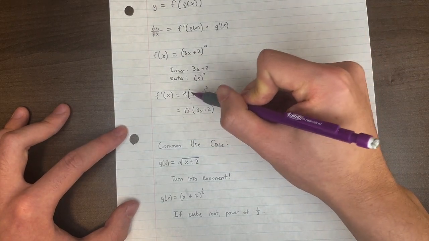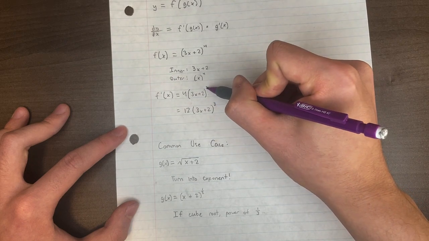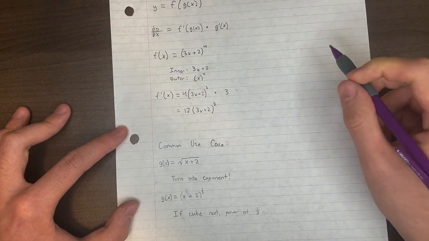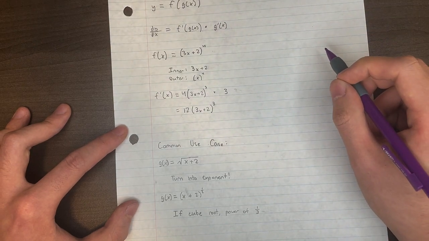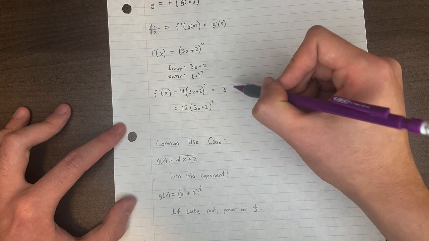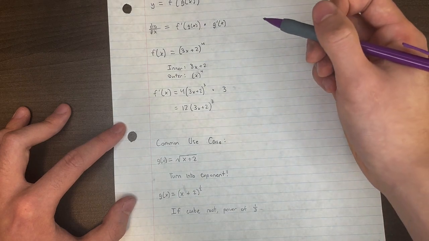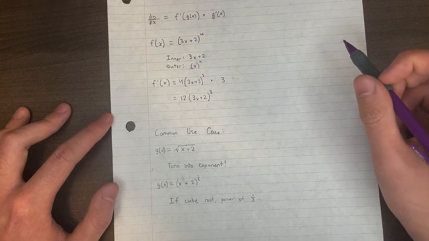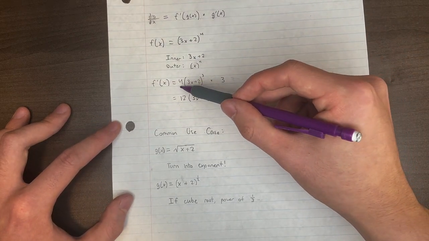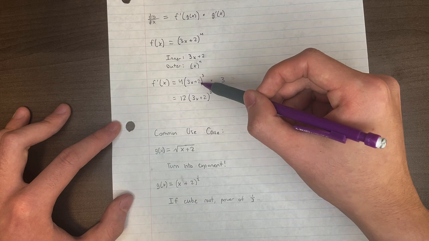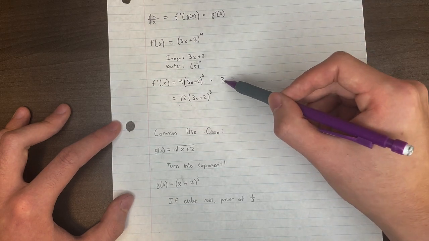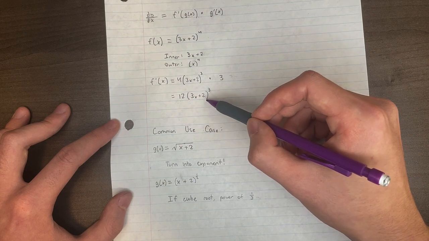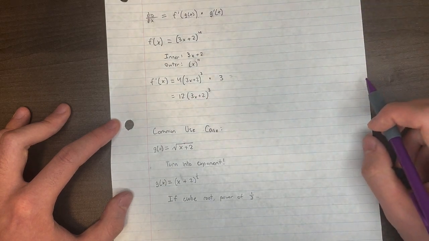So we would move the 4 into the coefficient and subtract 1 from the exponent, and we would leave the inner function untouched. And we would multiply this by the derivative of the inner function, 3x plus 2, and the derivative of this is just 3. And therefore, we get our final derivative of 4 times 3x plus 2 to the power of 3 times 3, which gives us 12 times 3x plus 2 all to the power of 3.